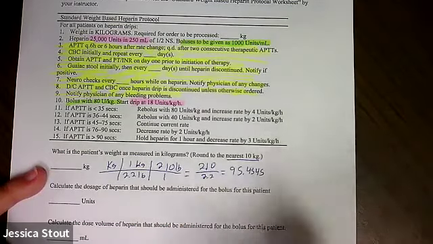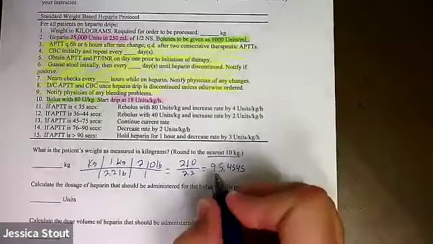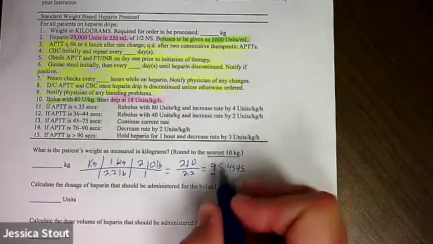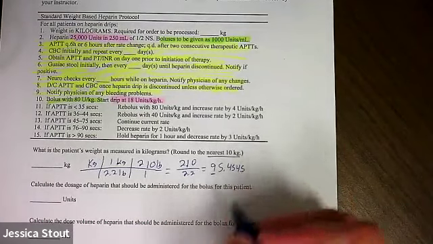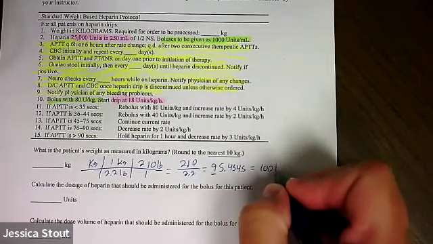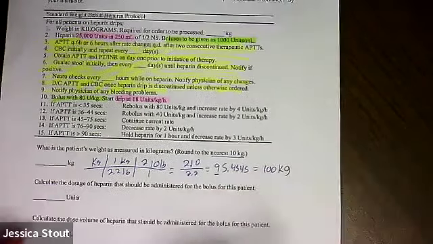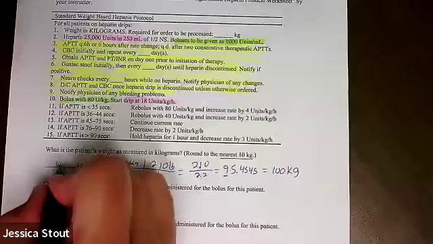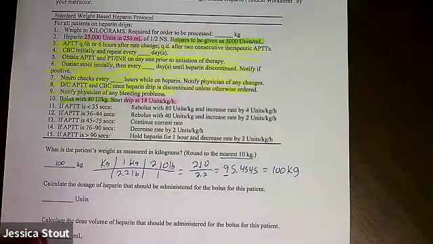It's going to get us 95.454545. Now, it does say to round to the nearest 10 kilograms. So that would be this place right here. We've got the ones place, we've got the tens place. Now that 5 is big enough to make the 9 move up. So we're going to call that an even 100 kilograms. That's what I'm filling in over here in the box, 100 kilograms.